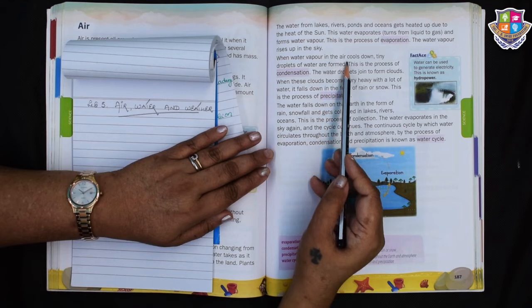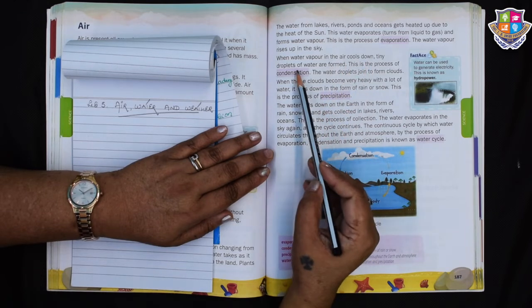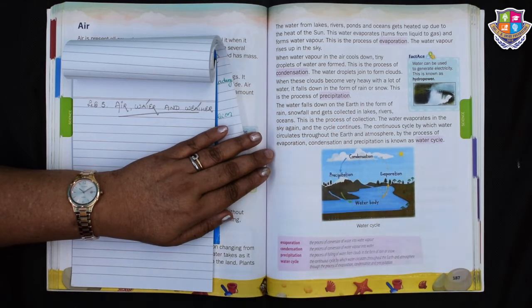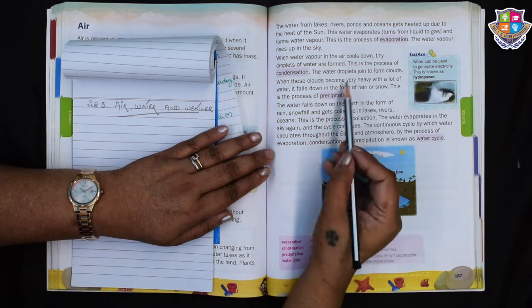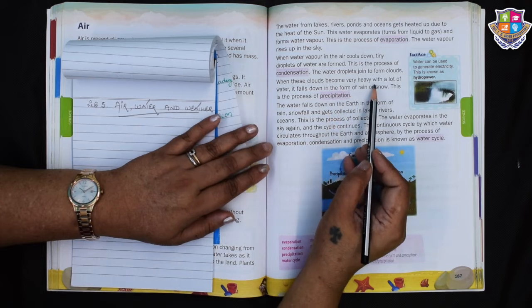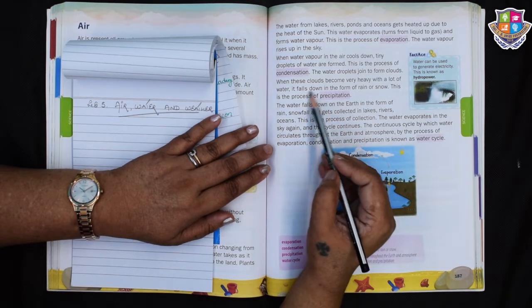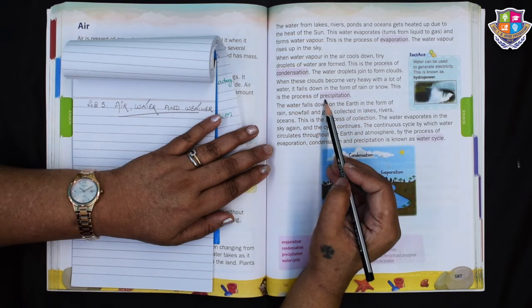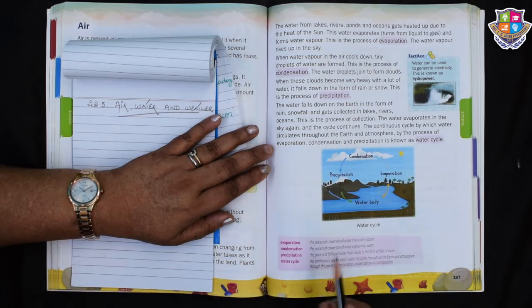When water vapor in the air cools down, tiny droplets of water are formed. This is the process of condensation. What is condensation? The process of conversion of water vapor into water. The water droplets join to form clouds. When these clouds become very heavy with a lot of water, it falls down in the form of rain or snow. This is the process of precipitation. What is precipitation? The process of falling of water from clouds in the form of rain or snow.